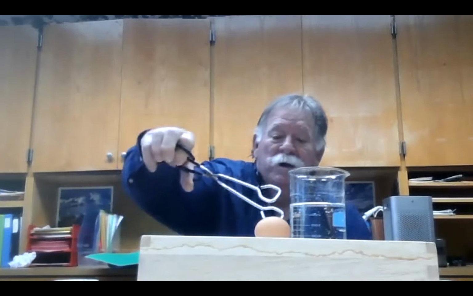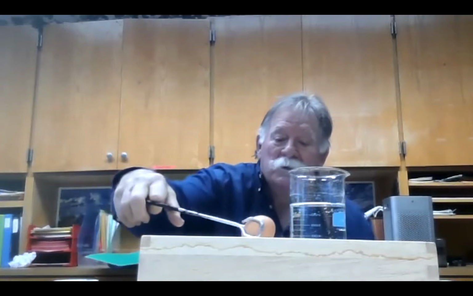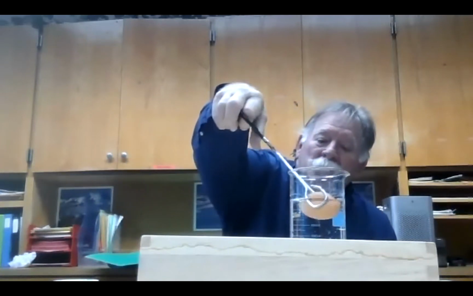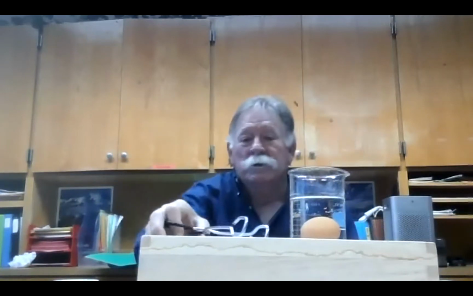If I put this egg in this beaker with water in it, is this egg going to float or is it going to sink? You make your hypothesis because I'm fixing to not drop it, but gently put it in here. And what did it do? It went straight to the bottom. So that means that it will, this is fresh water.